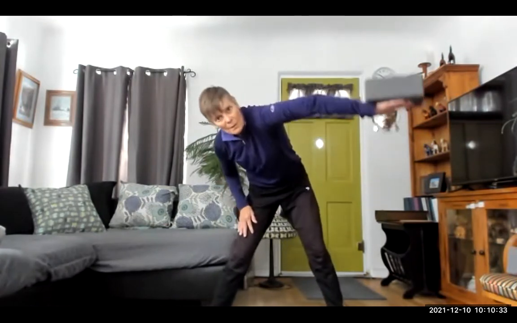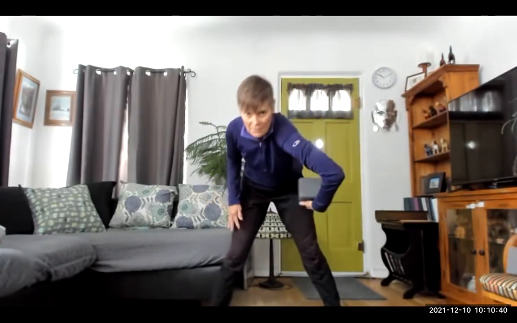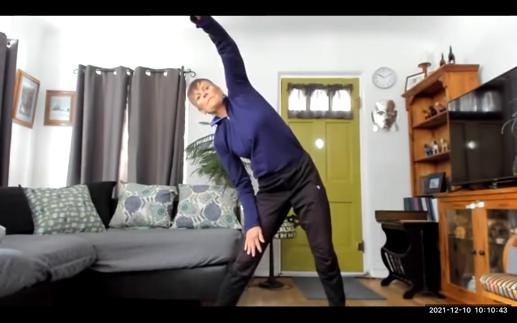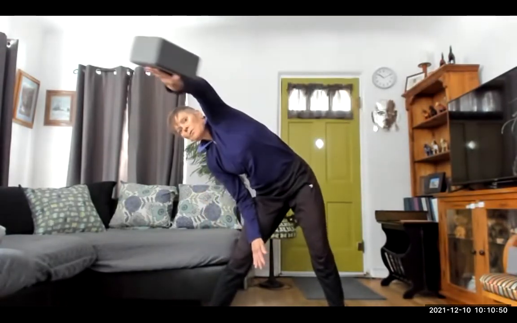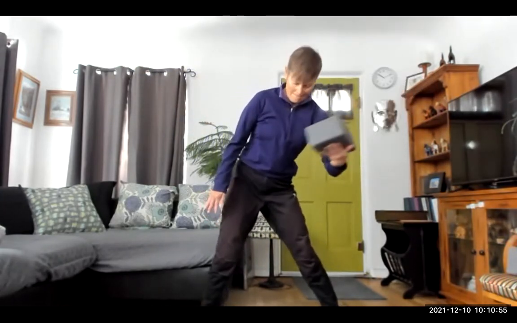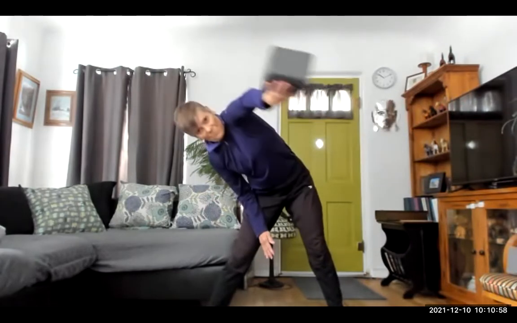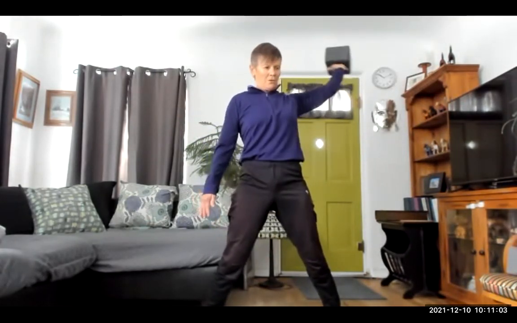All right, so you're holding the block out in front. You tuck it underneath your armpit, come up and around over your head. Forward again, tuck it underneath. Up and around. Tuck it underneath. Bring it up over your head. Good. Can you reverse it?